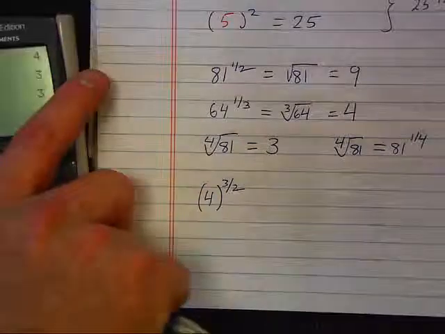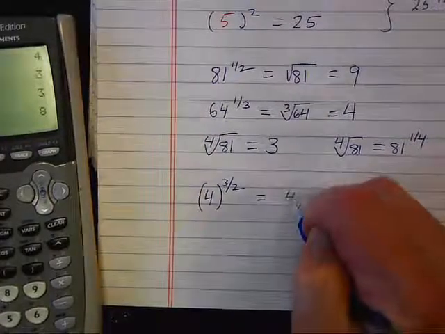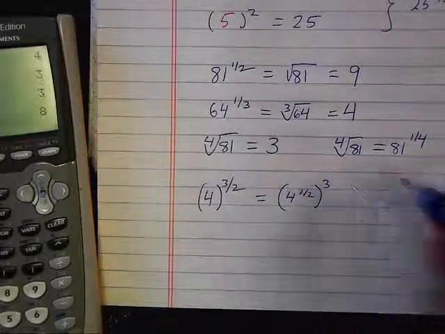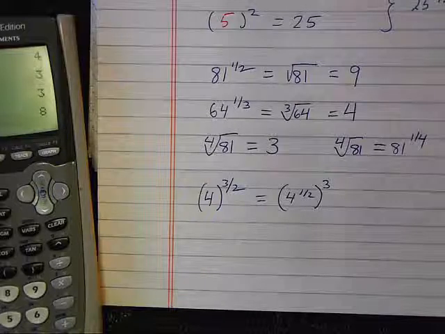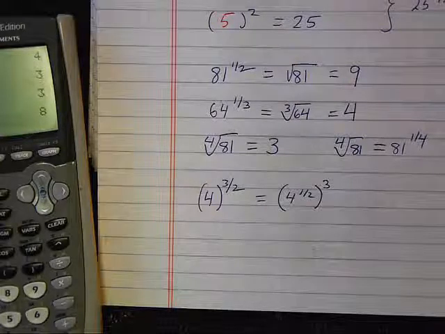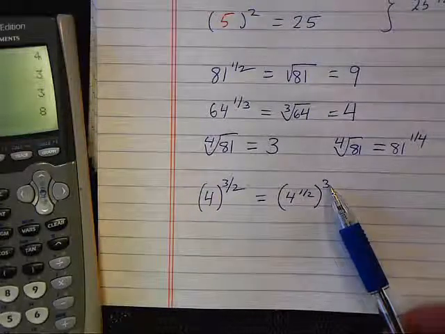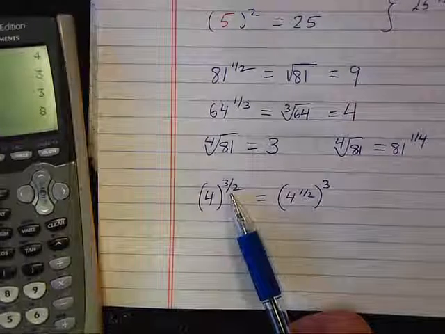I'm going to rewrite this as 4 to the 1/2 cubed. Why are those the same thing? What happens when you have a power followed by another power? What do you do with the powers? Multiply them. What's 1/2 times 3? 3/2. So that's the same thing.